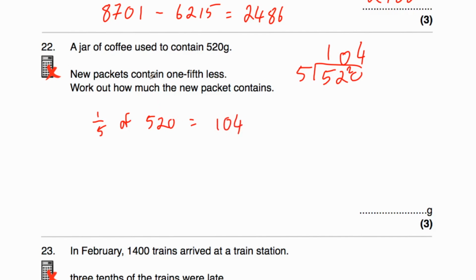Now, the new packet contains 1/5 less, so we just need to take that away from what the jar used to contain, and that'll tell us how much is in the new packet. So 520 take away 104, that's equal to 416. So that means there's 416 grams in the new packet, or in the new jar, and that's it.